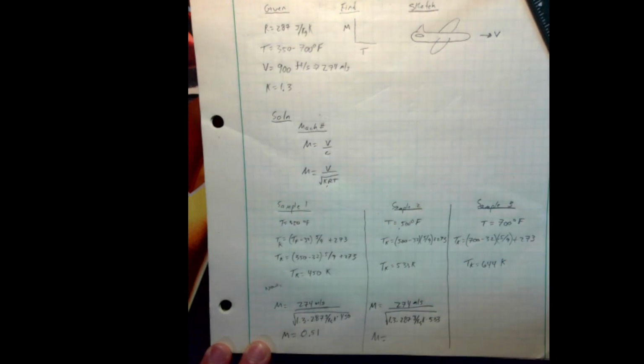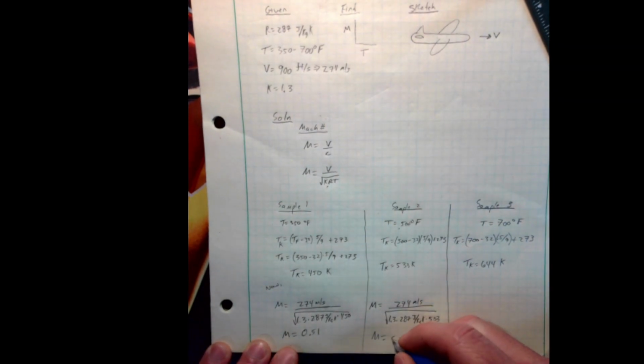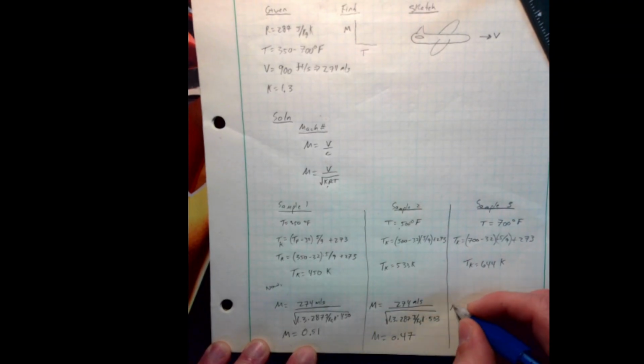Okay, Mach number: 274 meters per second divided by the square root of 1.3 times 287 joules per kilogram K times 533. The Mach number becomes, oops, what temperature are we at? 500. 0.47.